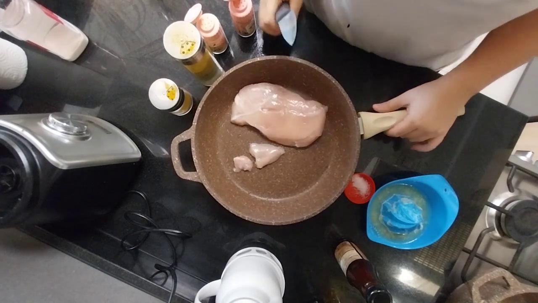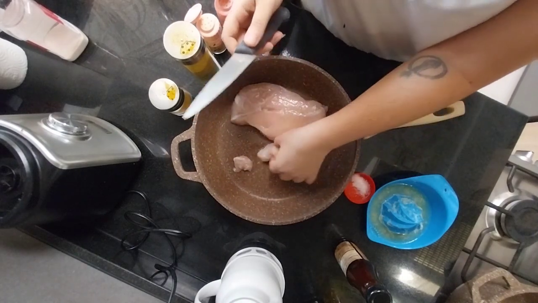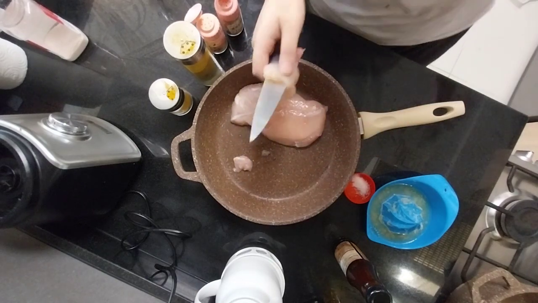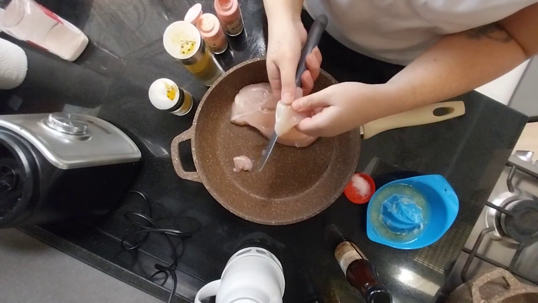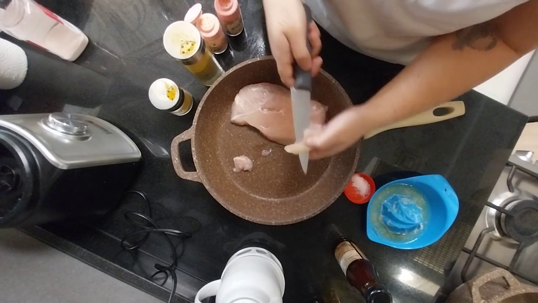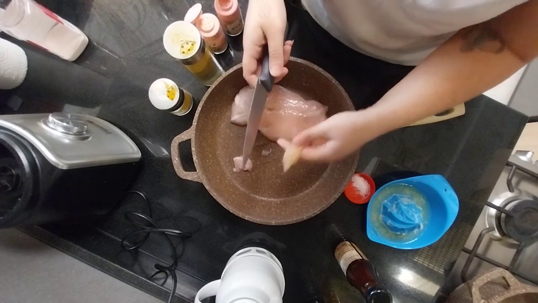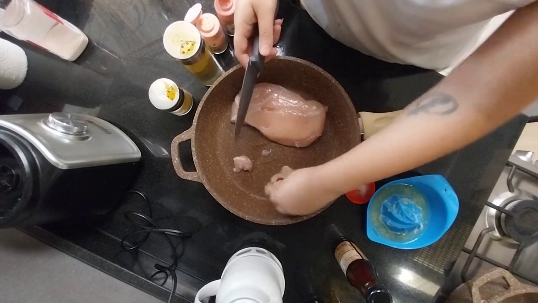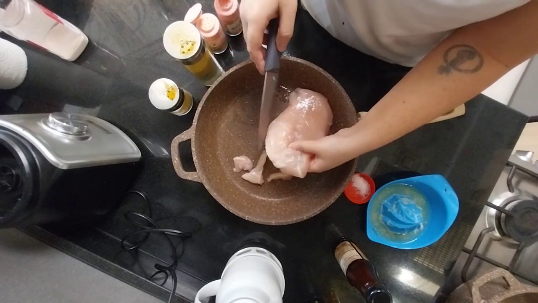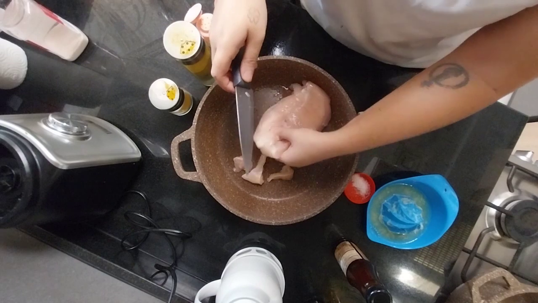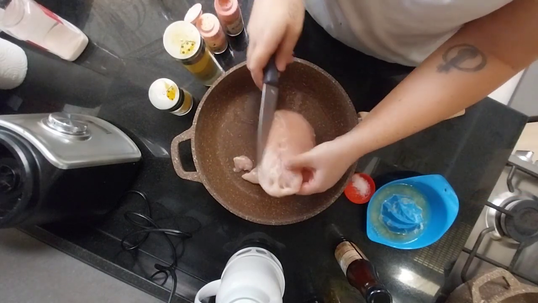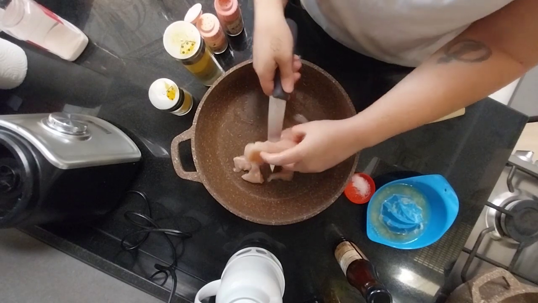Okay, so let's get to lunch, and I'm trying to use as few plates and kitchen facilities as possible because of the water issue that I explained earlier. So for this, we want to cut our chicken in long, semi-thin layers.